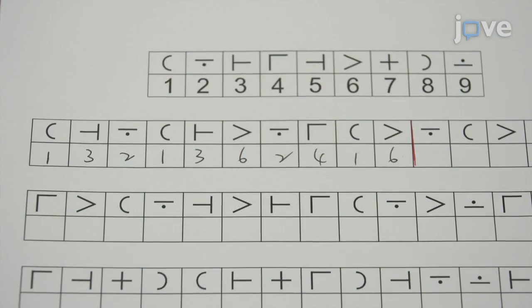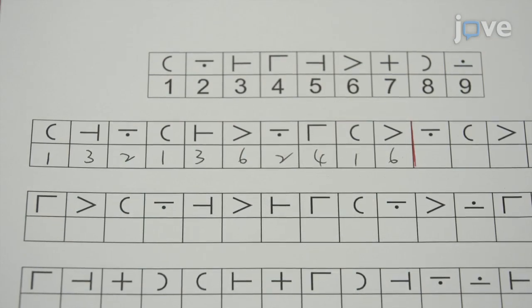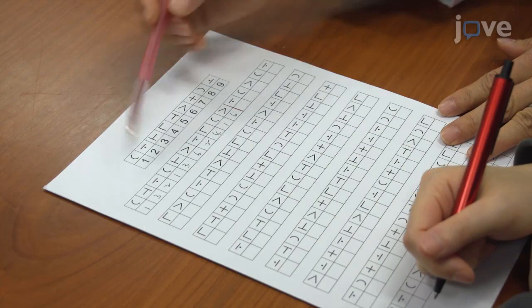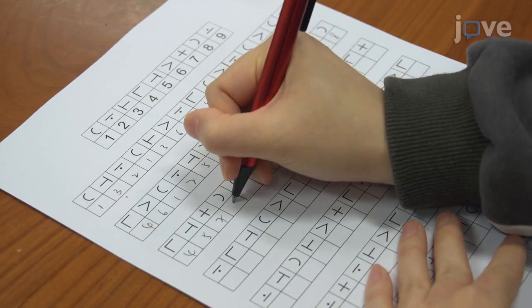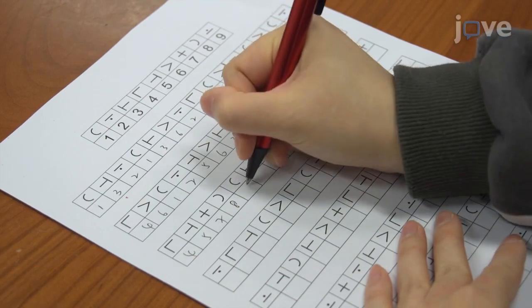Allow the participant to fill in the first 10 blanks as practice, pointing out any errors during the practice stage and encouraging the participant to be correct. When the participant is ready, start the test, encouraging the participant to fill in the blanks as quickly and accurately as possible in 90 seconds.